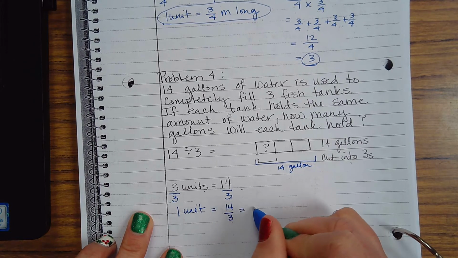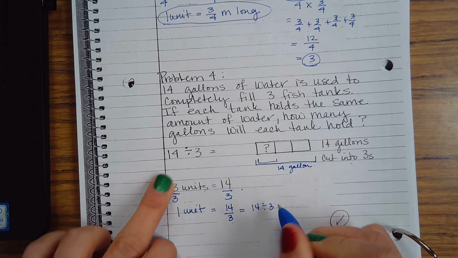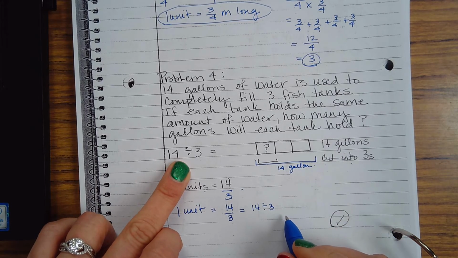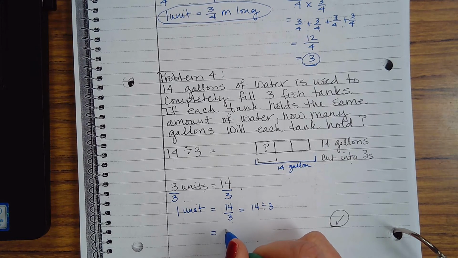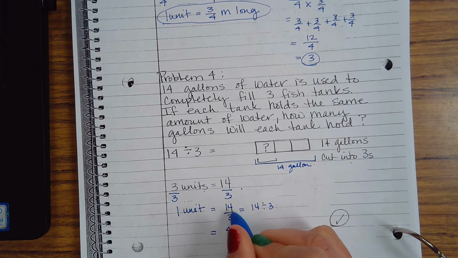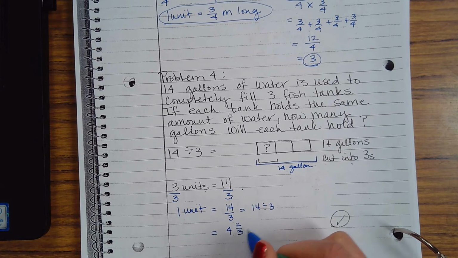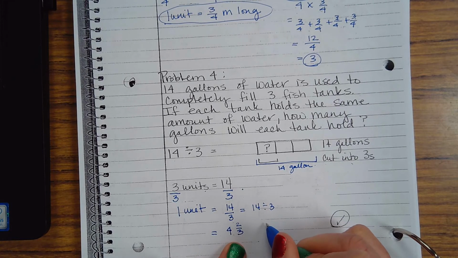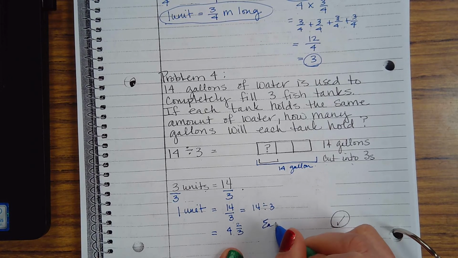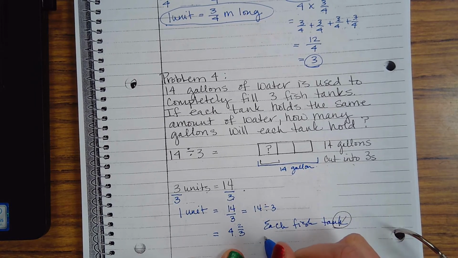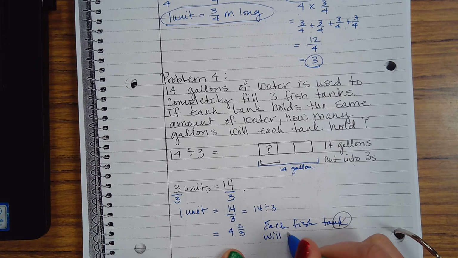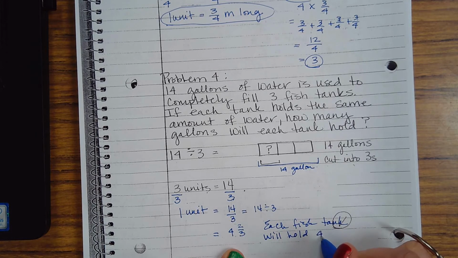Another way of writing that is 14 divided by 3, right? That's what we started with. So 14 divided by 3, how many times will 3 go into 14? Well, it'll go 4 times because that'll give us 12 and 2 thirds. So our answer is each fish tank will hold 4 2/3 gallons of water.